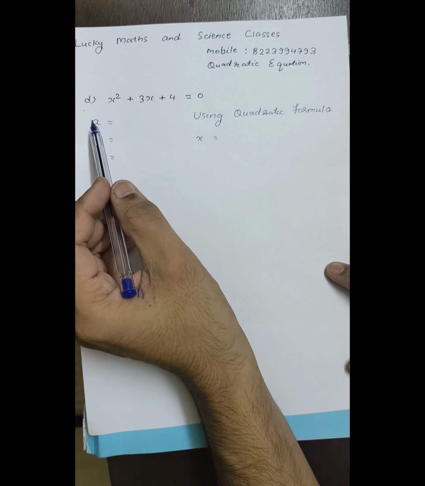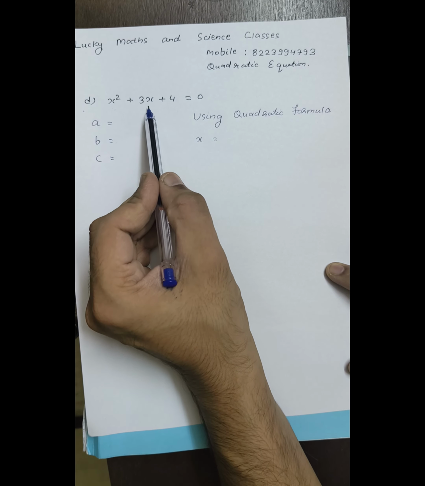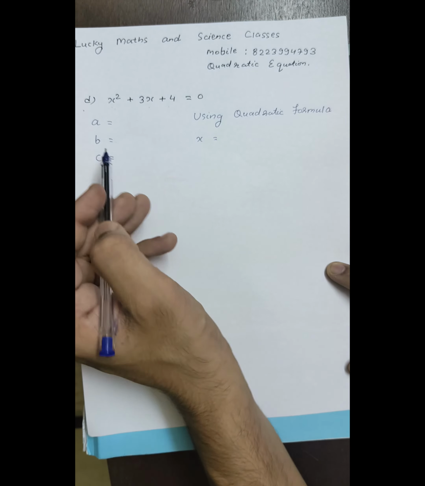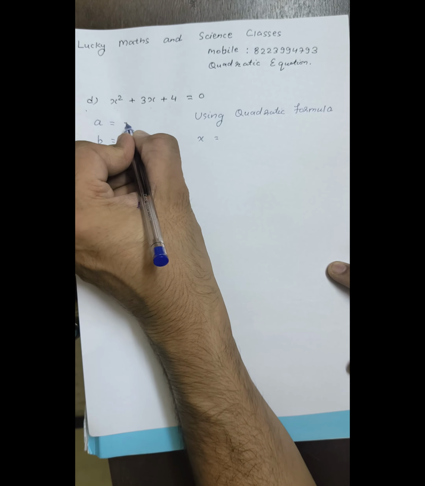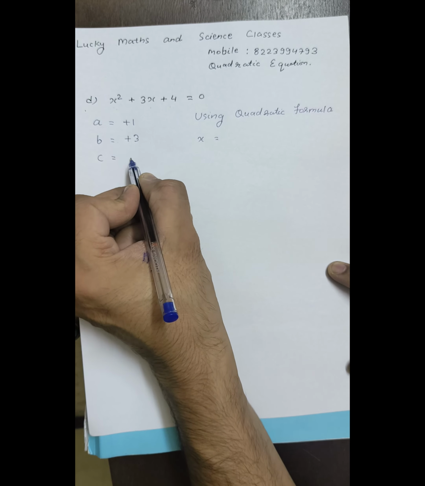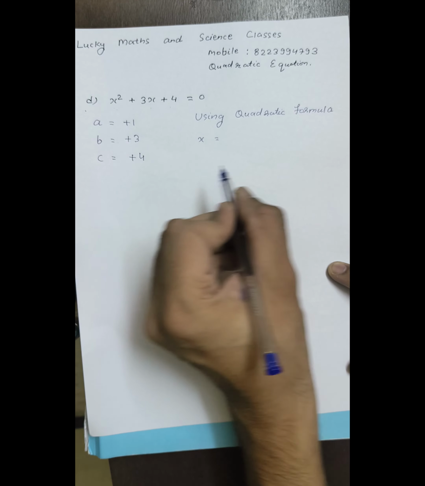Coming to D part, x square plus 3x plus 4 is equal to 0. Value of a is plus 1, value of b is plus 3, value of c is plus 4.